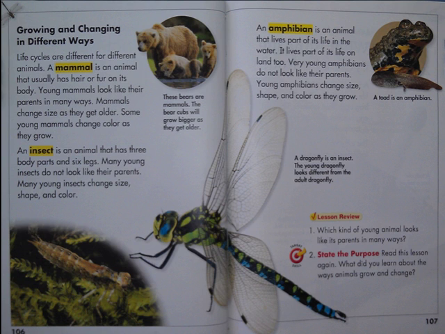An insect is an animal that has 3 body parts and 6 legs. Many young insects do not look like their parents. Many young insects change size, shape, and color. A dragonfly is an insect. The young dragonfly looks different from the adult dragonfly.